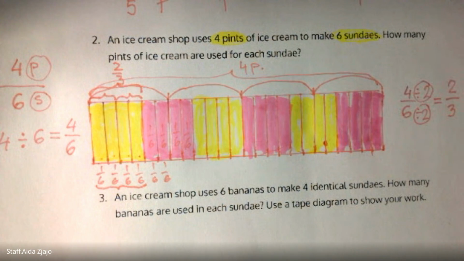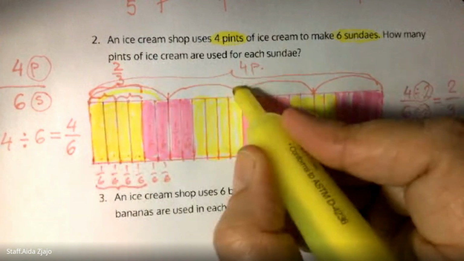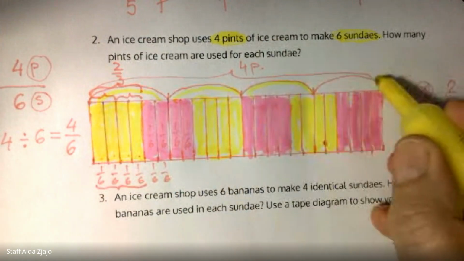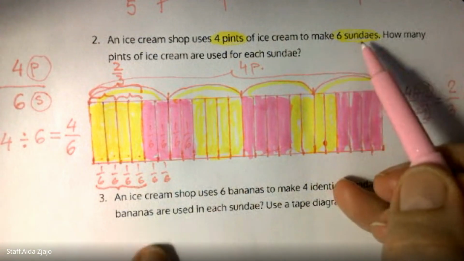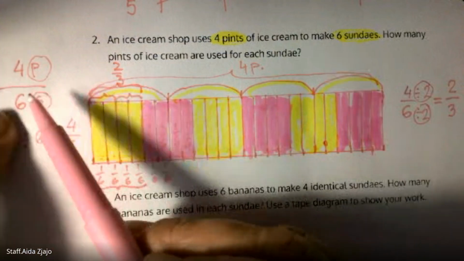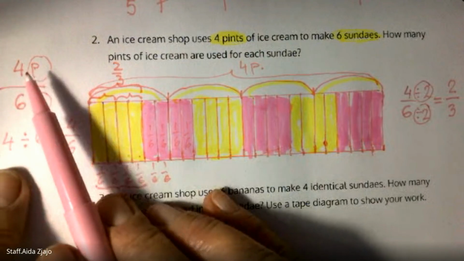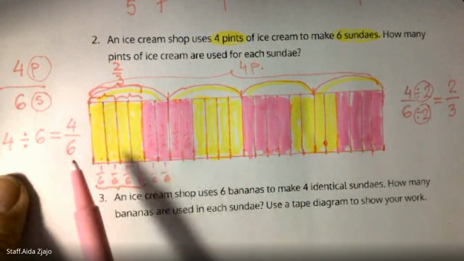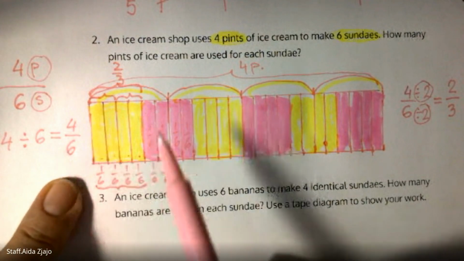Okay. So how to start? We had 4 pints. And we need to make 6 sundaes. So we need to share 4 pints with the 6 sundaes. So each sundae will give us 4/6.